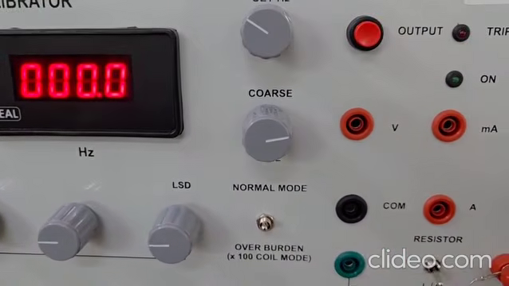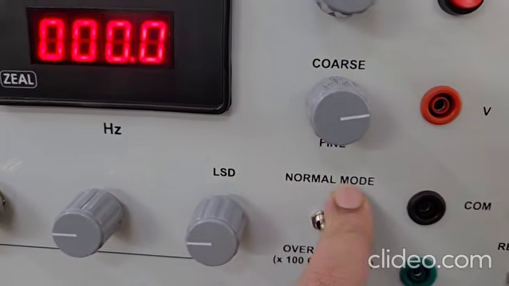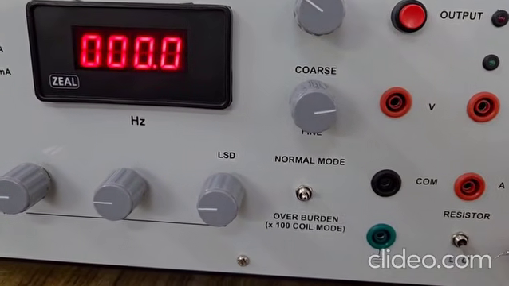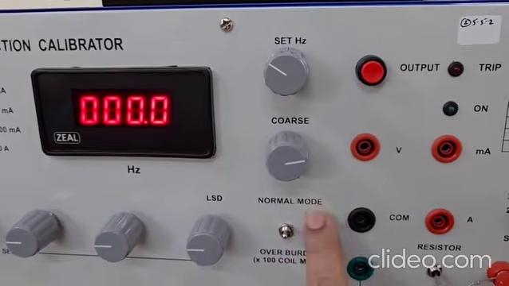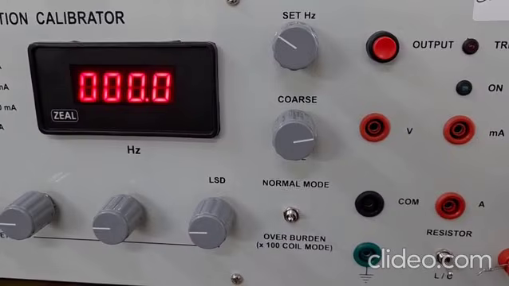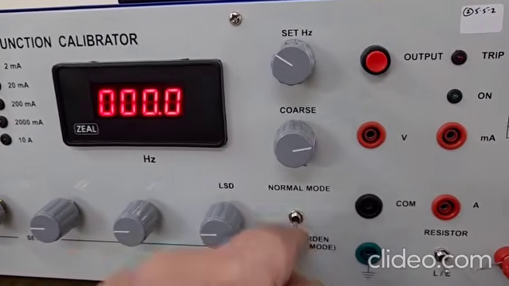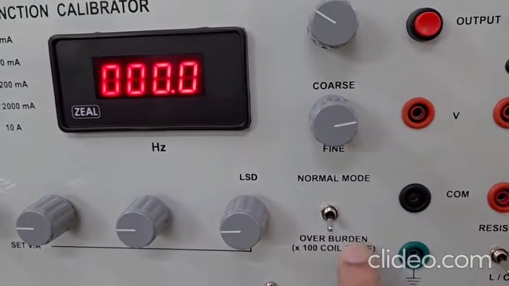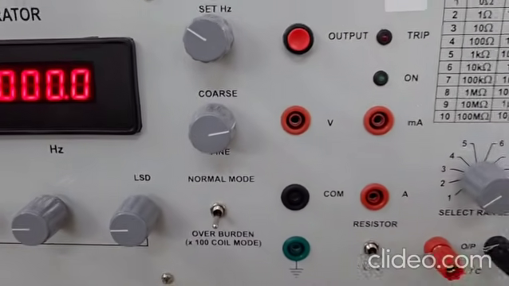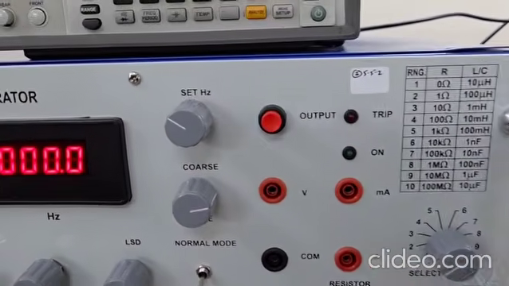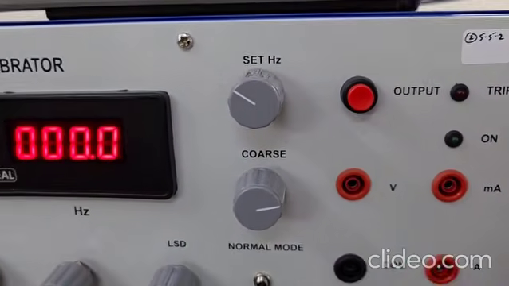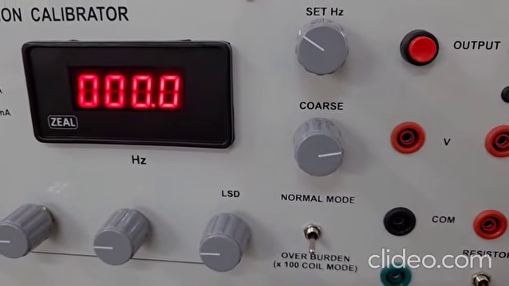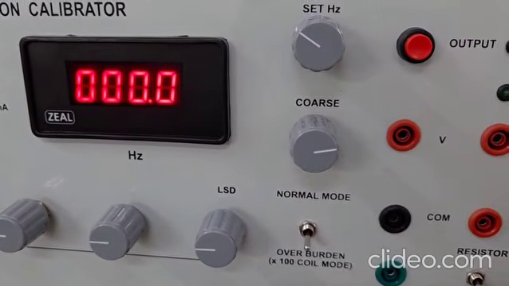This particular multifunction calibrator can be operated in normal mode. For digital multimeter calibration and panel meter calibration, you will have to use the normal mode. For calibration of clamp-on meters, we will just toggle it down and use the 100x coil mode. Along with this multifunction calibrator, we will be providing a 1 to 100 current coil, using which you can calibrate clamp-on meters up to 1000 ampere.